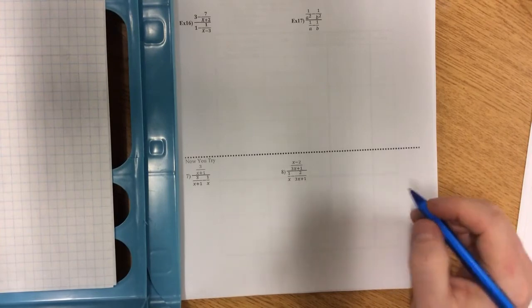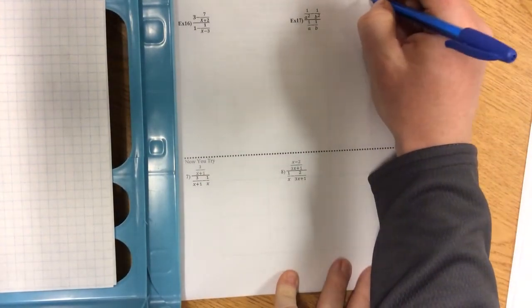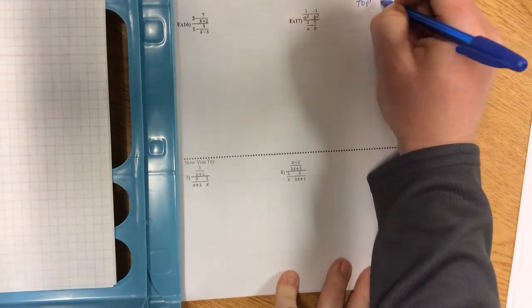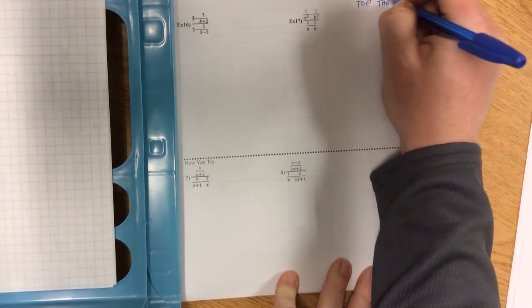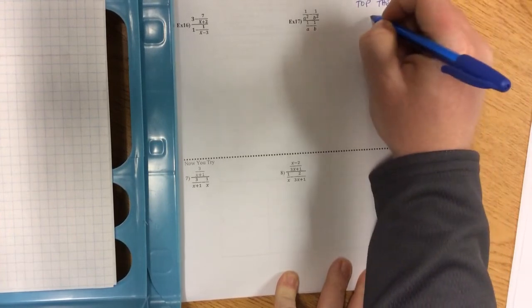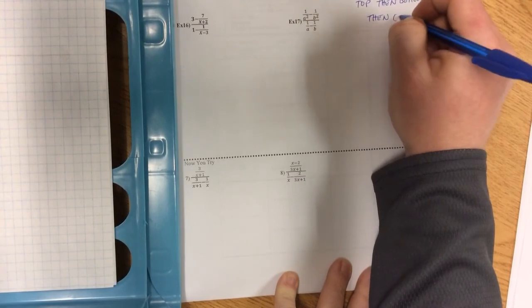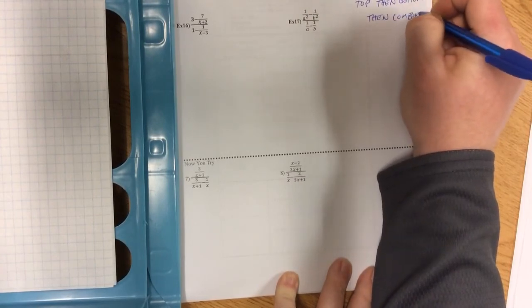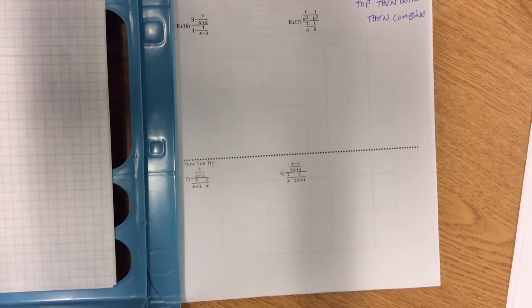But it's just deal with the top. So split it in two. So deal with the top, then deal with the bottom. Then combine. Okay? Obviously you could do the bottom first and then do the top. It doesn't really matter. The reason why I say top, bottom is because when we read, we read left to right, top to bottom. So it just kind of already goes instinctively with what we want to do anyway.